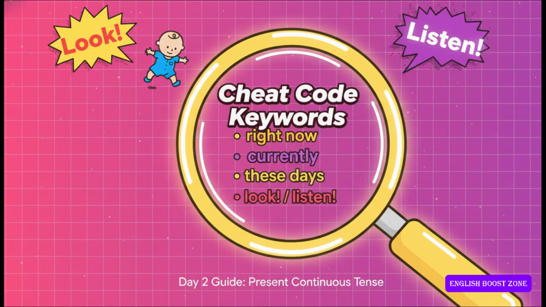You know what's really great? English actually gives us cheat codes for this. I call them signal words. Whenever you hear or see these words, it's a massive clue that you need the present continuous tense. We're talking about words like right now, at the moment, currently, these days, or even action cues like look. If someone says, look, the baby is walking, that keyword instantly tells your brain to trigger the ing structure.